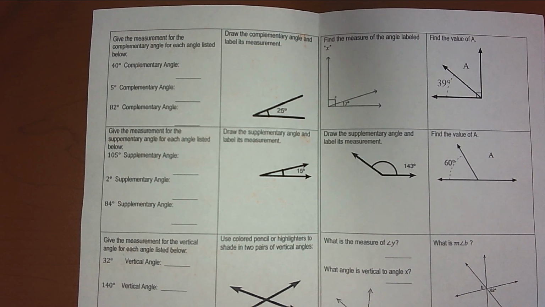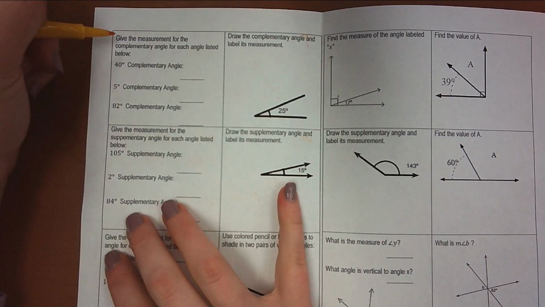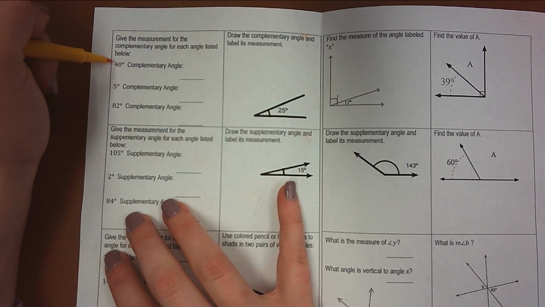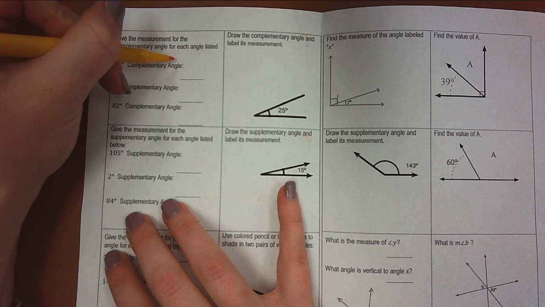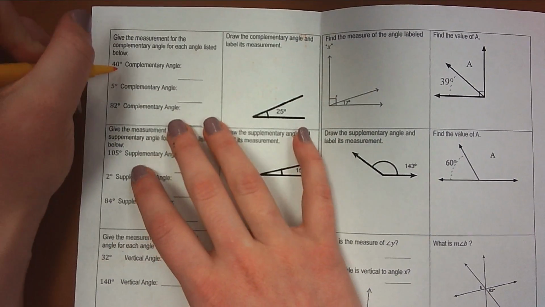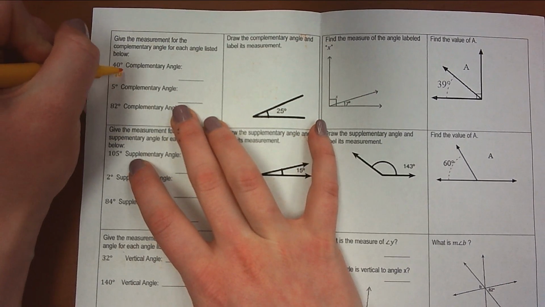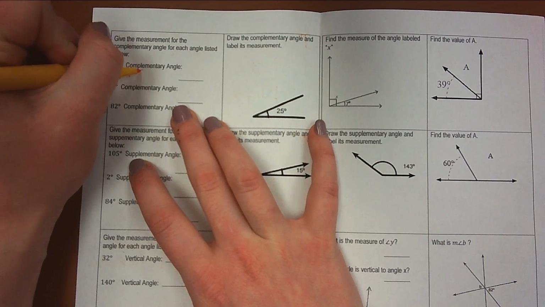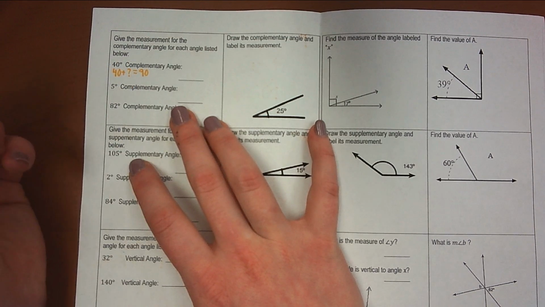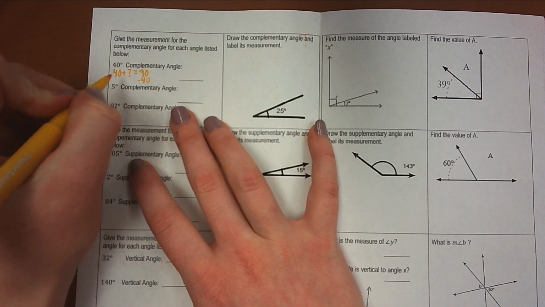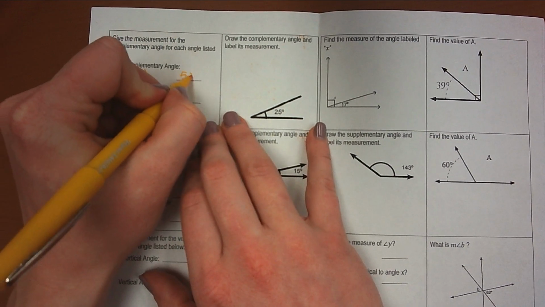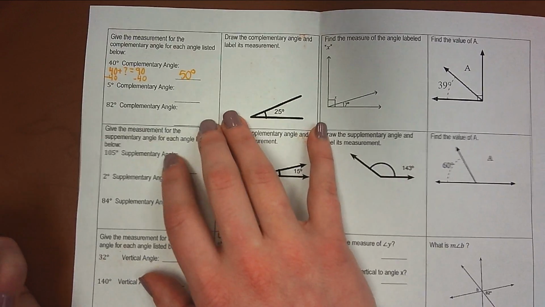It says, give the measurement for the complementary angle for each angle listed below. So 40 degrees. Remember that complementary means they have a sum of 90. So 40 plus what equals 90? We know the inverse operation of add is subtract, so we could do 90 minus 40. We could subtract 40 from both sides to get that complementary angle, and we get 50 degrees.